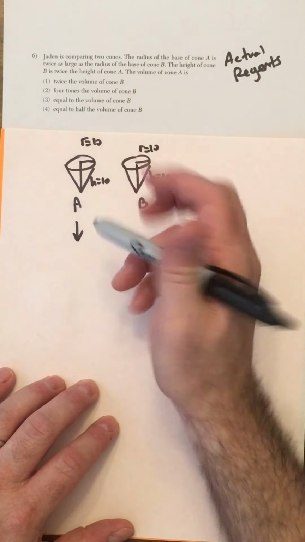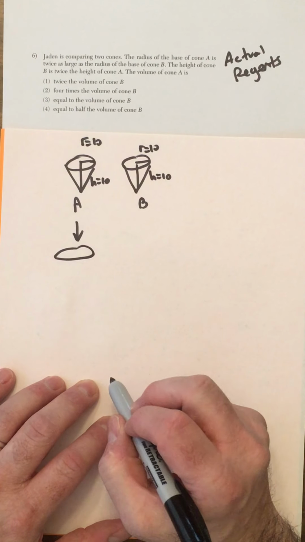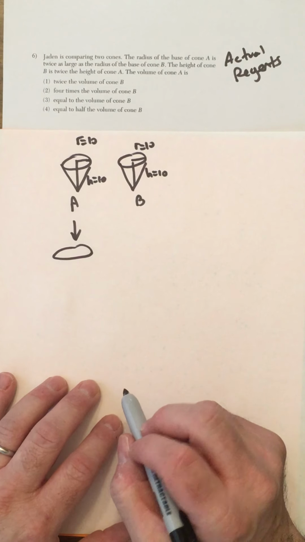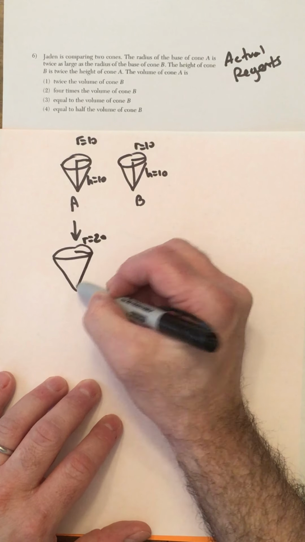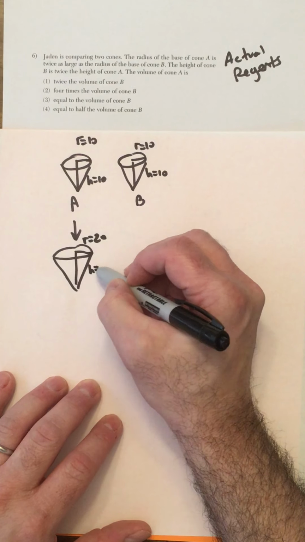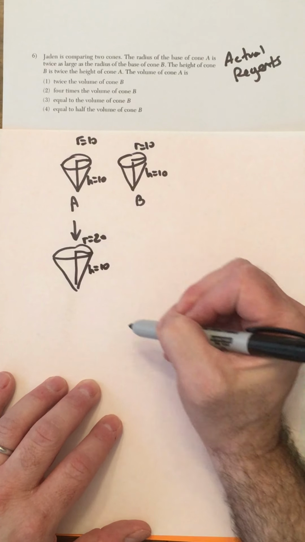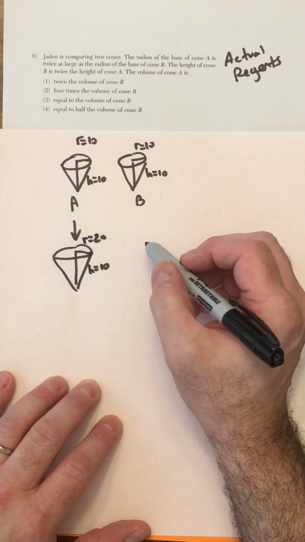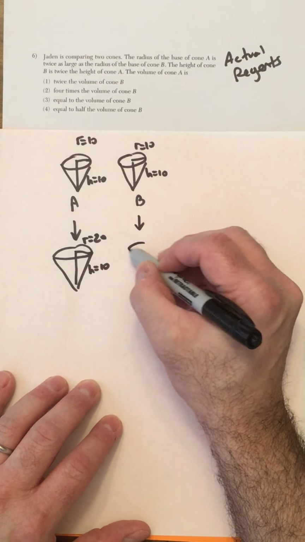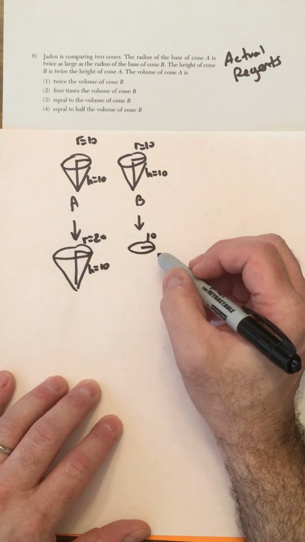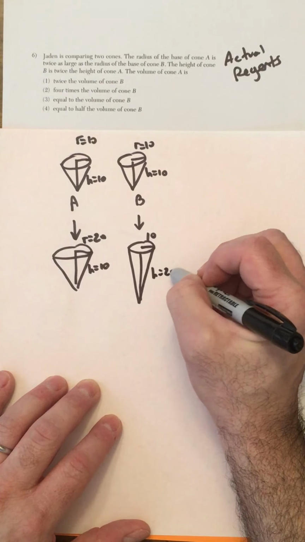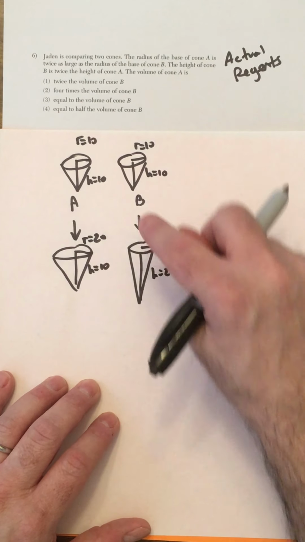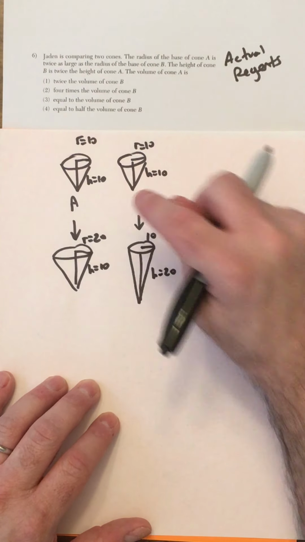The radius of cone A is twice as large, so we're making the radius twice as large. So the radius of this cone is now 20. But the height did not change for cone A. For cone B, the radius stayed 10, but the height doubled. And we want to see how the volume of cone A compares to the volume of cone B.